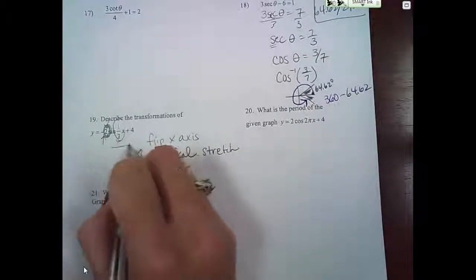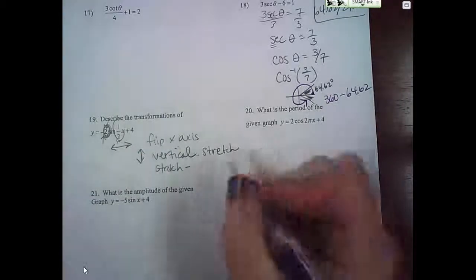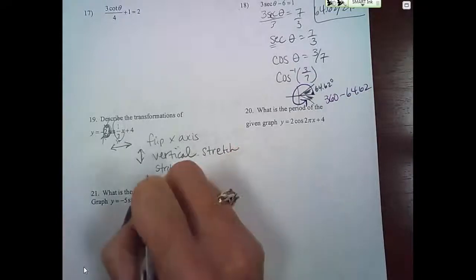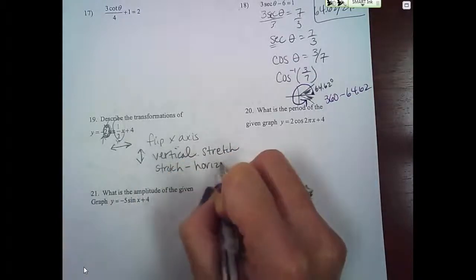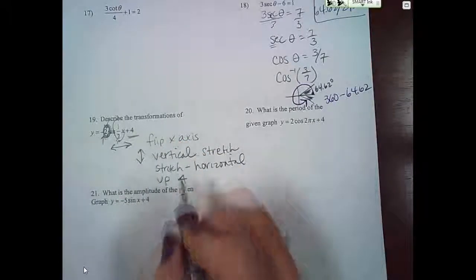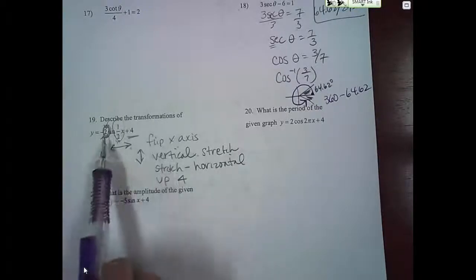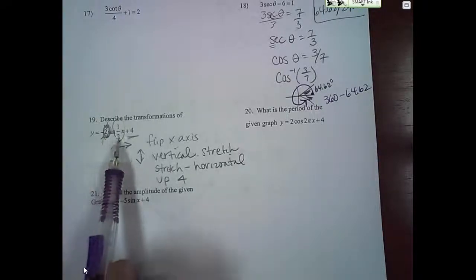This messes with the x, which changes this direction, right? And a fraction actually makes it really big, so it's a stretch. But this time, it's a horizontal. And then the 4 means you're going to go up 4. Sorry about that. This is a vertical change. This is a horizontal change.